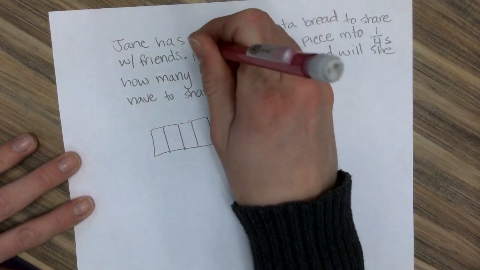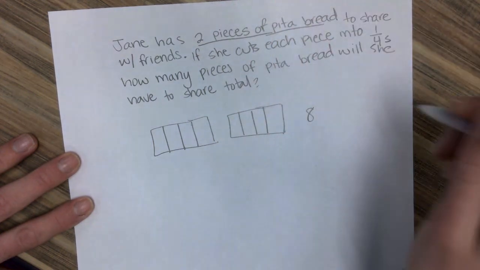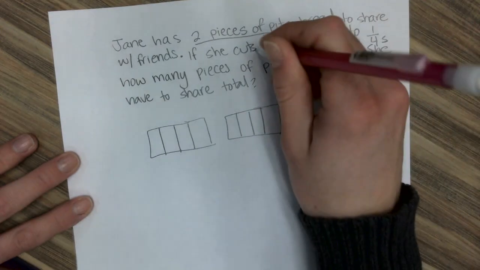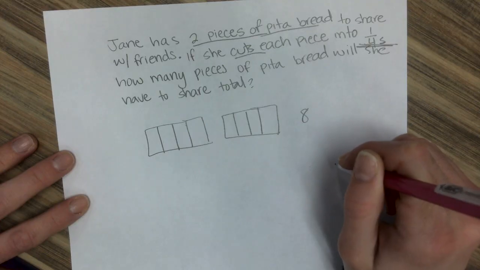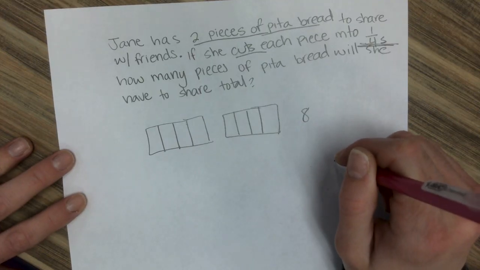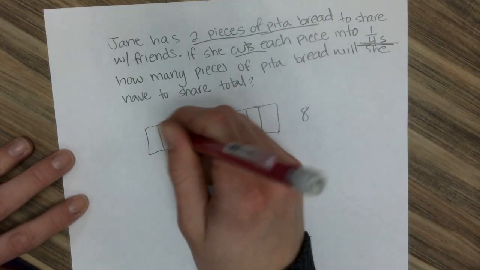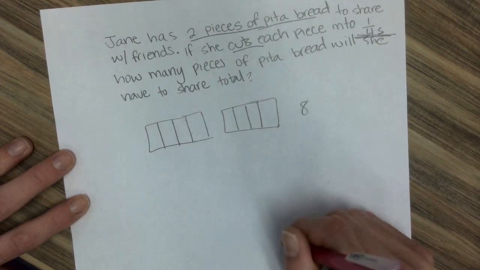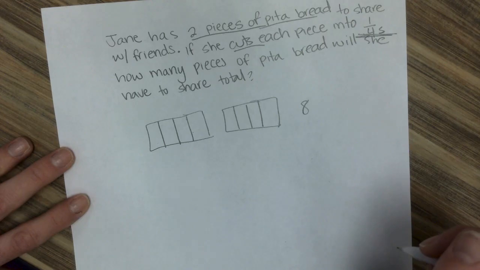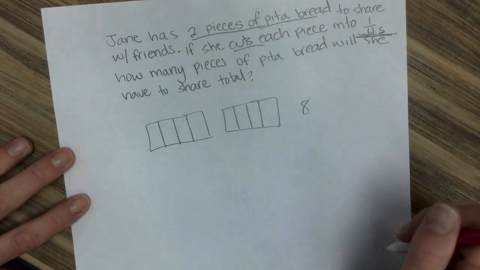Jane has 2 pieces of pita bread. She cuts each piece into fourths. How many total does she have? So we are going to take 2 and cut it up into fourths. That's 8 total pieces. It did not ask how much each friend is going to get.